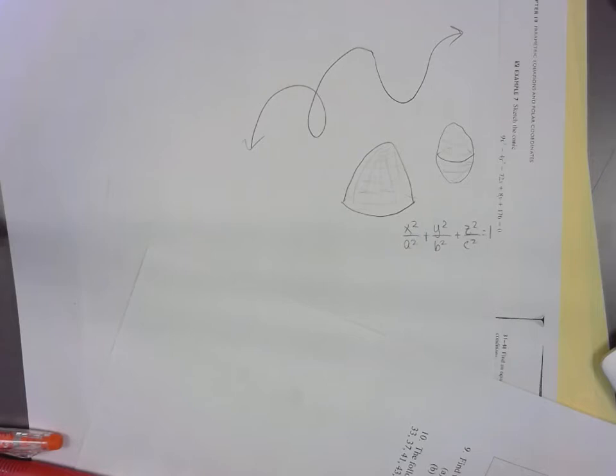I don't know if this top one, it looks like maybe it goes through the origin, but this one definitely does not go through the origin. And so I might look and see, let's look at B. Could X ever equal 0? What would I plug in? Is there anything I could plug in for T to make X equal to 0?